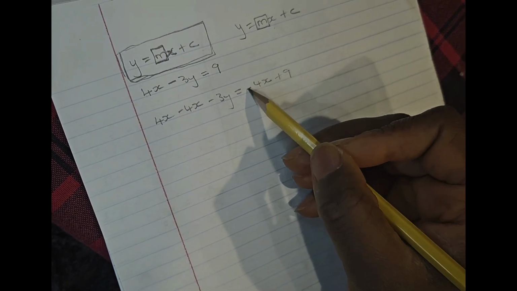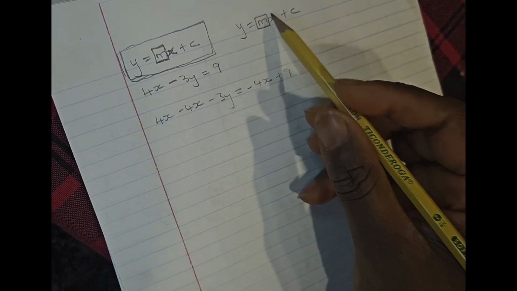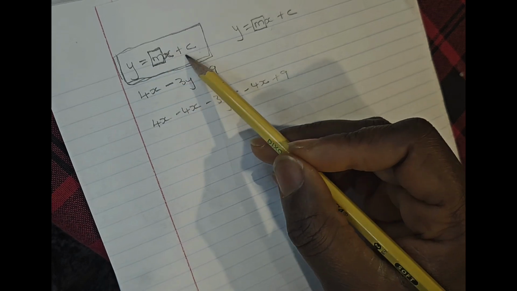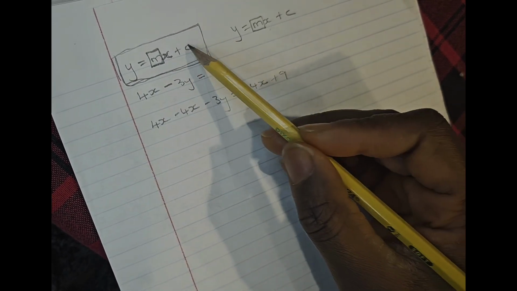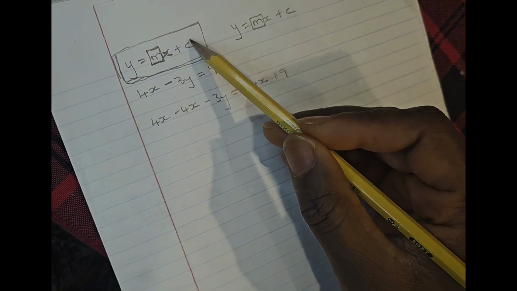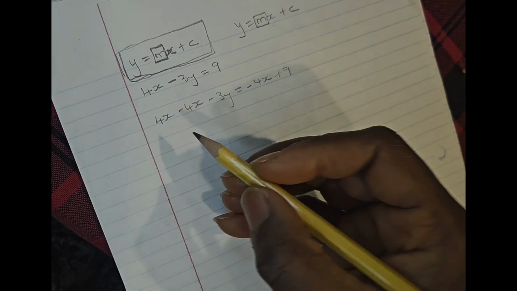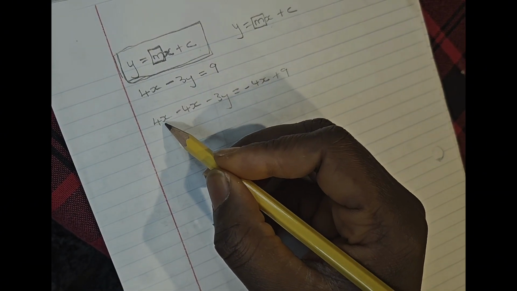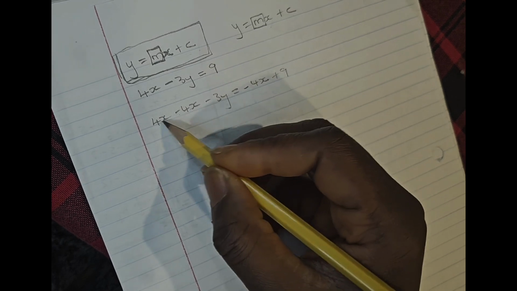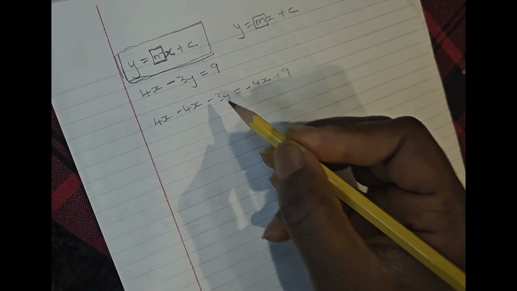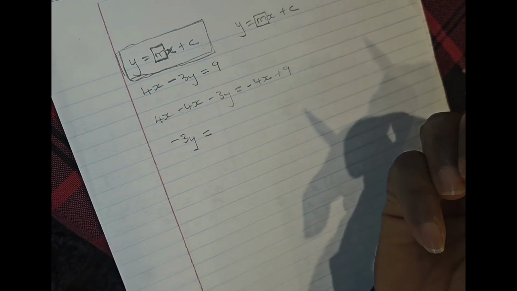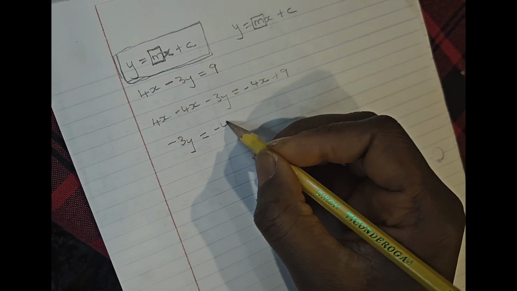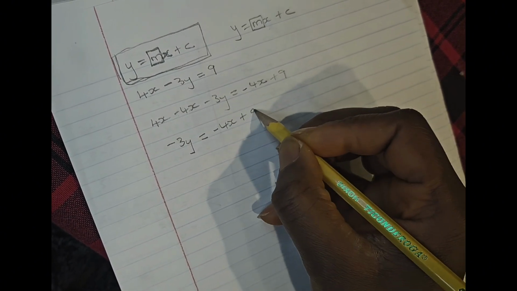The reason why I'm writing it as minus 4x plus 9 is because I want my equation to end up looking like this. 9 is like in the place of c. 9 is a constant. You can see it has no x by it. So the next step, I can see 4x minus 4x is 0. So I'm left here with minus 3y equals minus 4x plus 9.